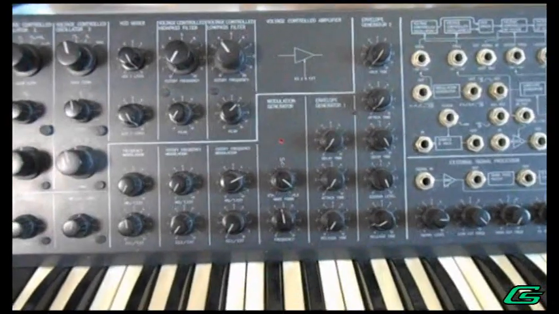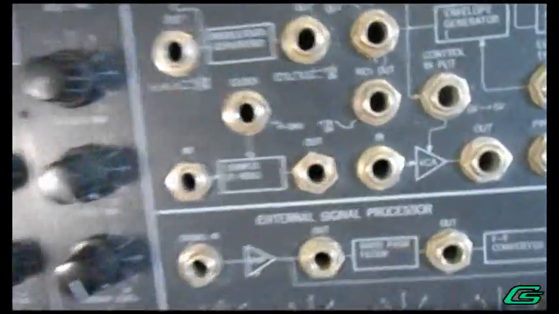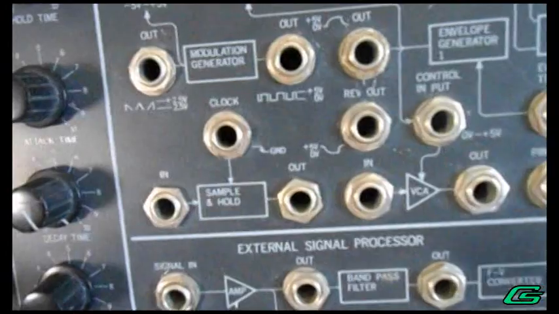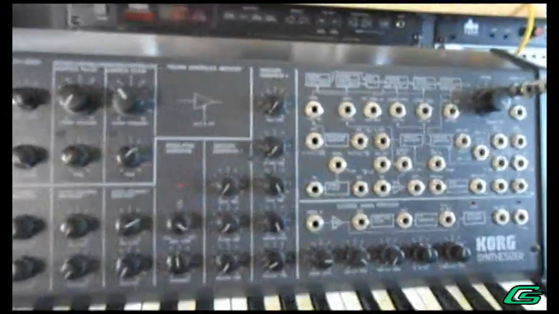Let's do a sample and hold patch. Oh my gosh, I don't remember what to do. Look, it's right here on the front panel. It shows you everything what to do. You've got a clock, you got an input and an output. It does not get simpler than that.